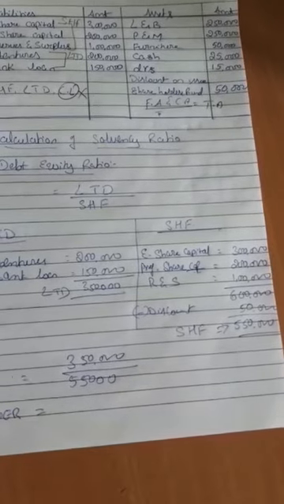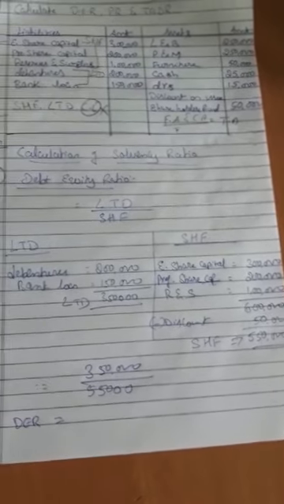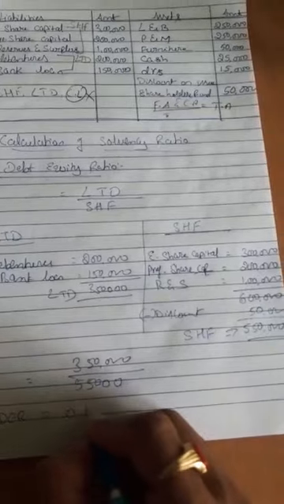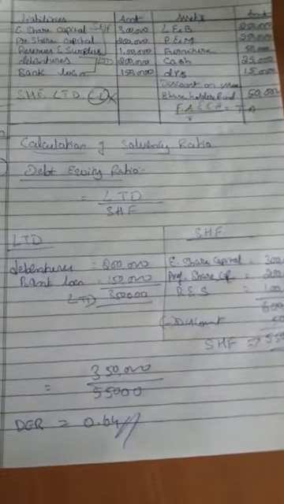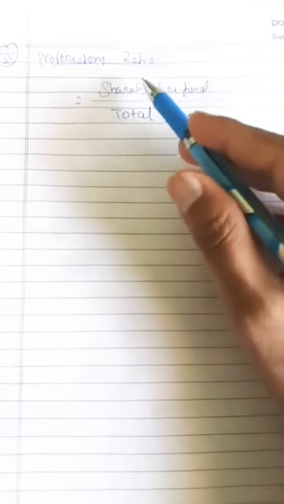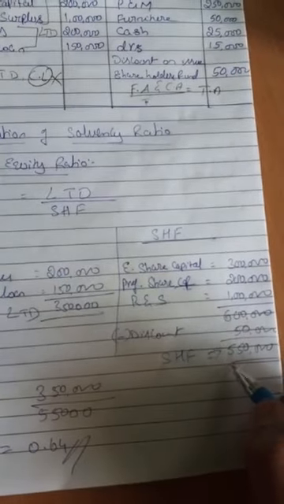The value we get in this problem is 0.64. The second step is the proprietary ratio. The formula, as we know, is shareholders' fund divided by total assets. Shareholders' fund we have already calculated, that is 5,50,000.